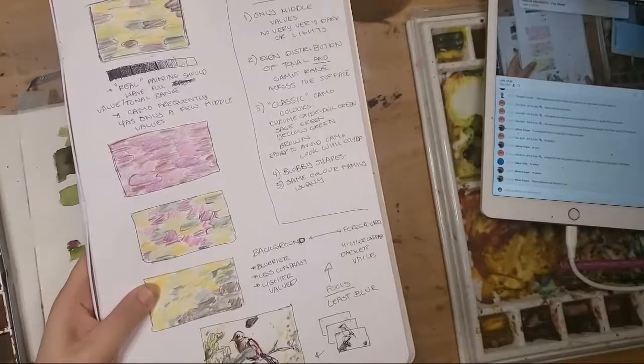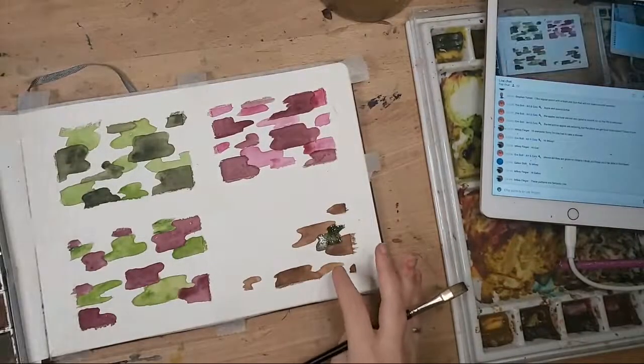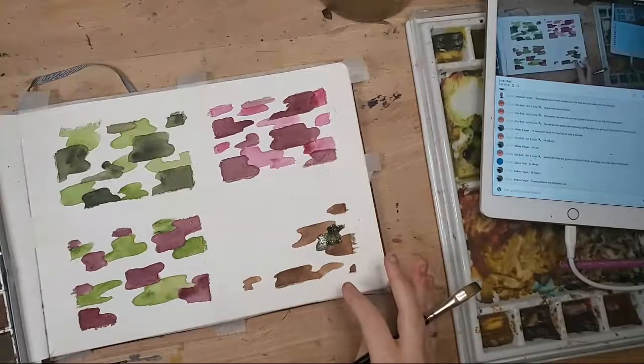But now I'm making more clearer images for the blog post that I'm making.